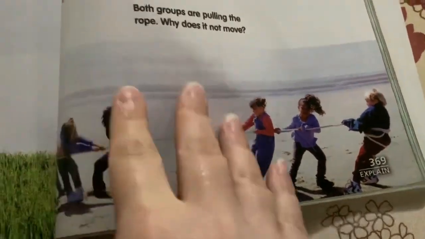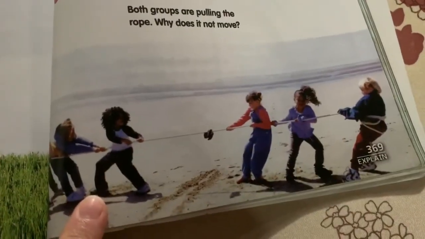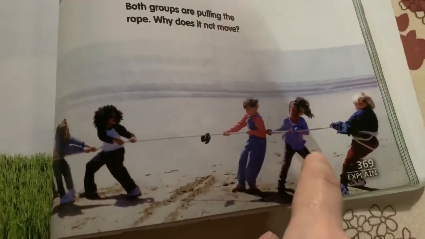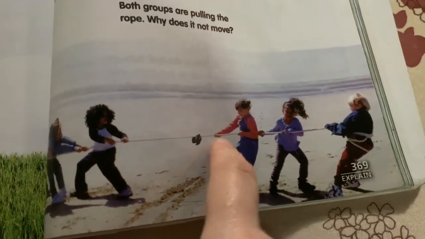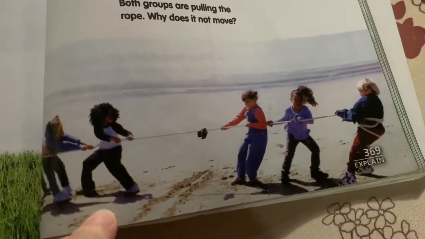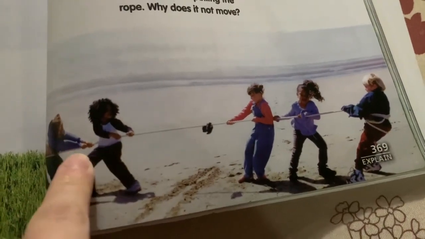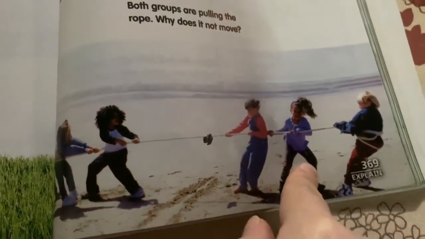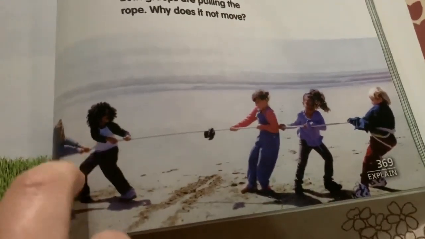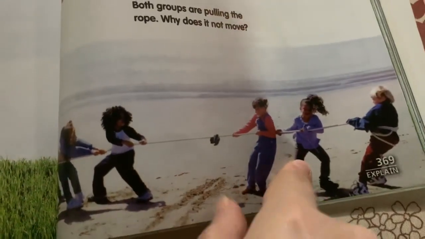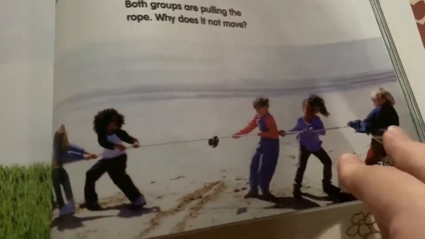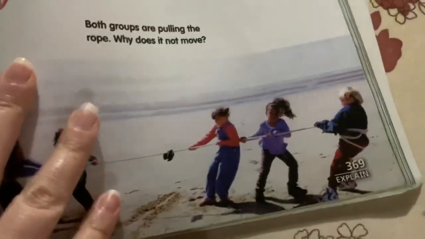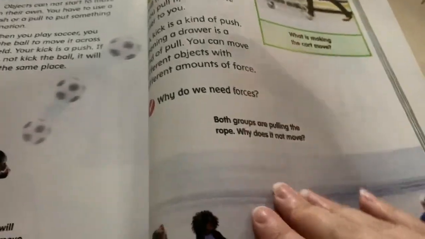So let's see the photograph of children tugging the rope. If one of the teams lets go of the rope, what do you think will happen to the other team? Let's say this team lets go of the rope. The other team is going to keep on pulling until they fall. Yes. So what do you think? Why do we need forces in order to move things? Yes?